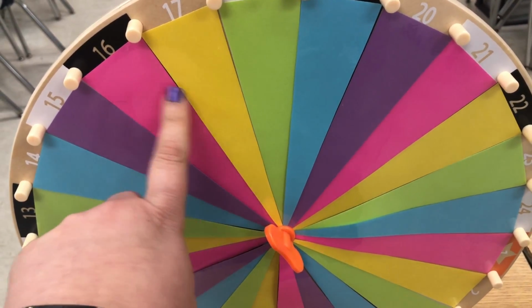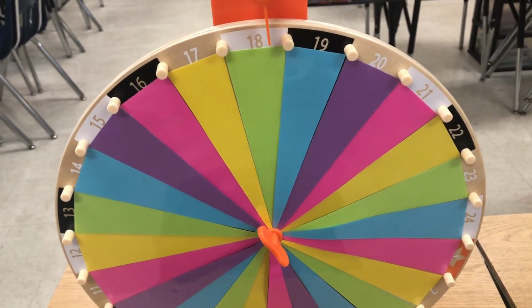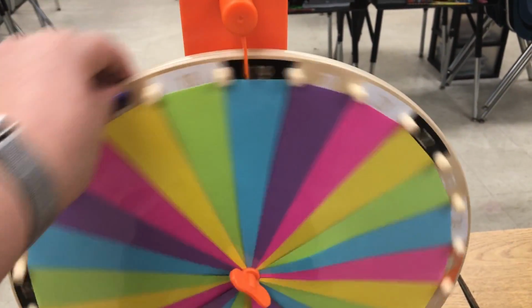So there's different prizes that are gonna go on each wedge of the wheel. And every time students get 50 dojo points, or a multiple of 50, they get to spin the wheel for a prize. So they will go like this.